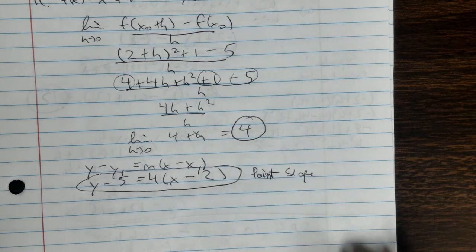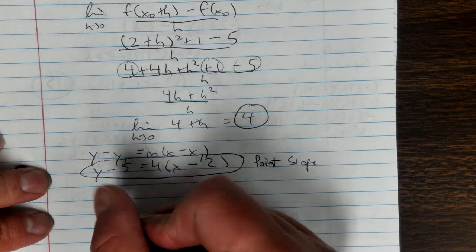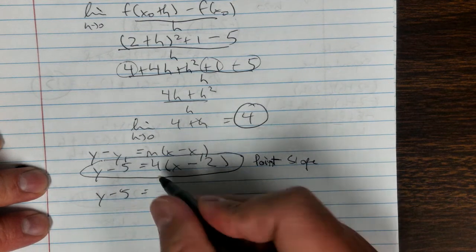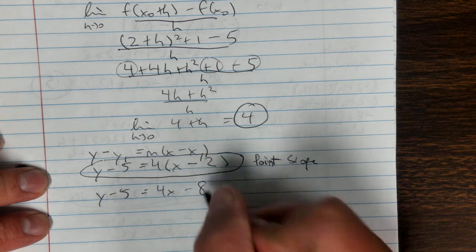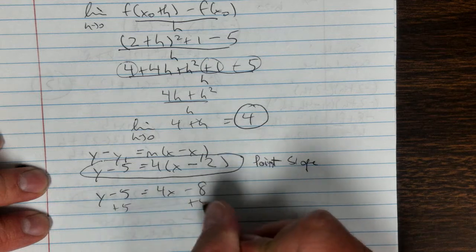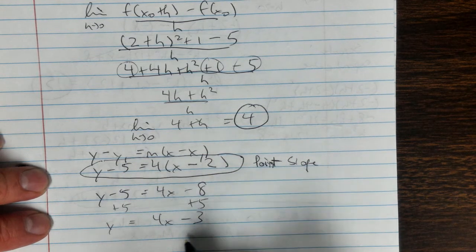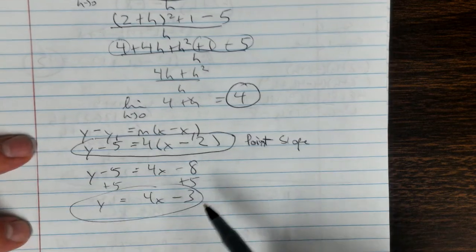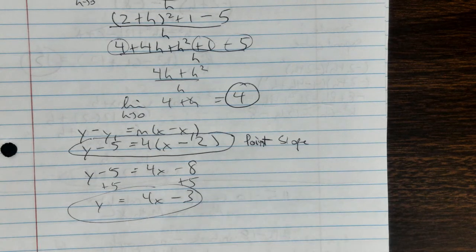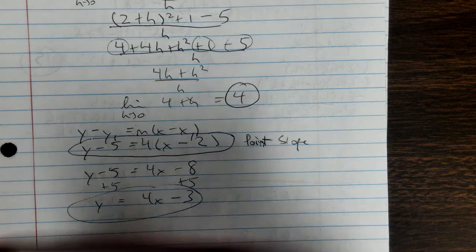And I'm also going to show you the slope-intercept form. This would be 4x minus 8. And so you get y equals 4x minus 3. So if you were to graph these two, they would have overlapped.